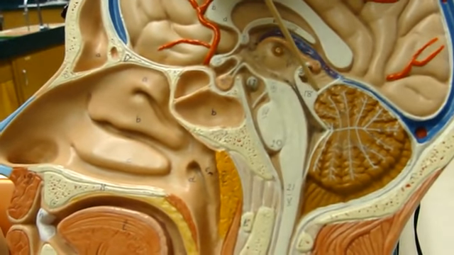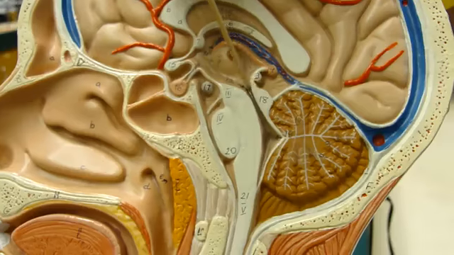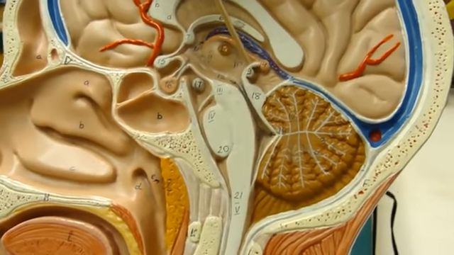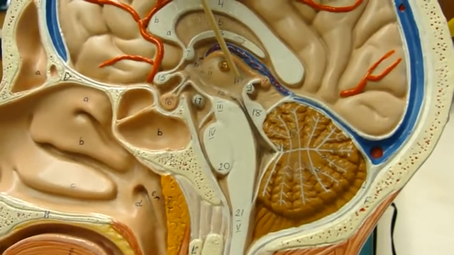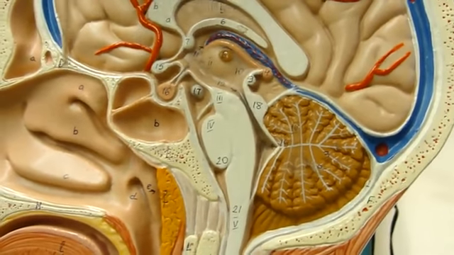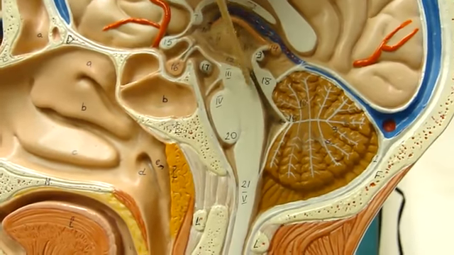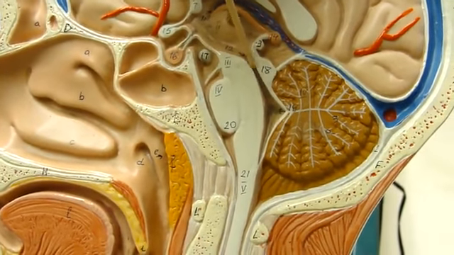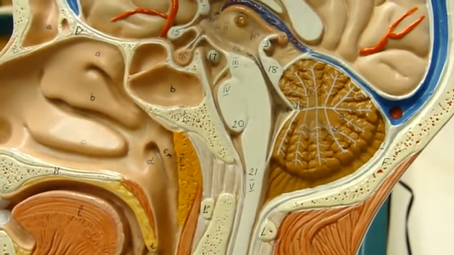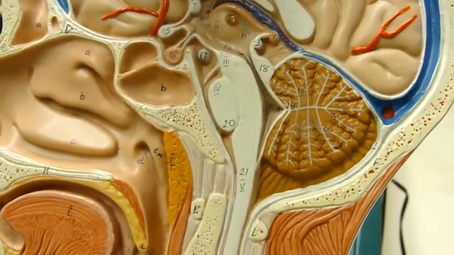And on the back, which is posterior of the midbrain, is your corpora quadrigemina, and there are the superior and inferior colliculi: superior colliculi for vision and inferior colliculi for auditory. And in the mid portion of the midbrain, we have a canal called the cerebral aqueduct, or we can call it the aqueduct of the midbrain.